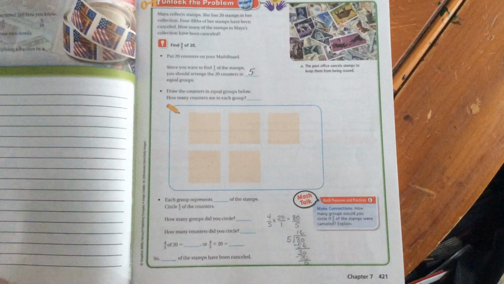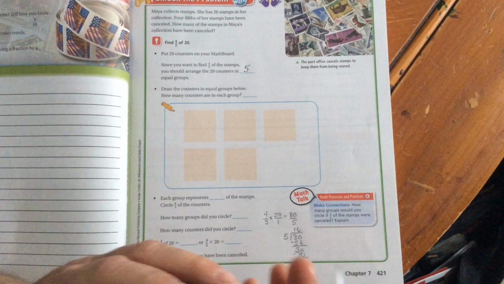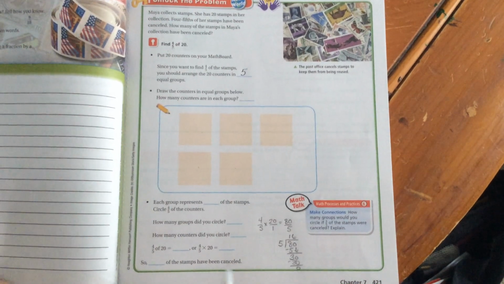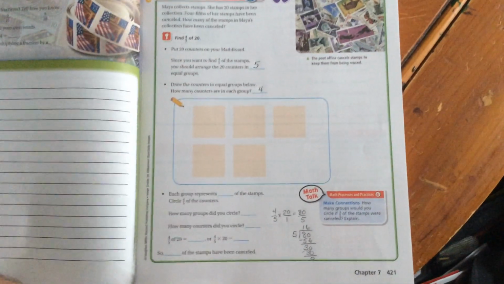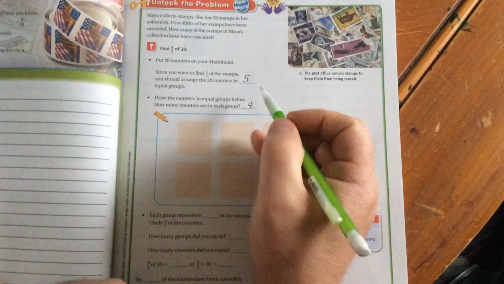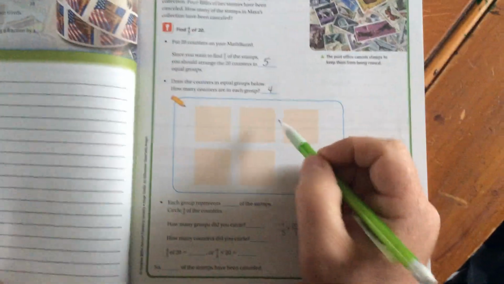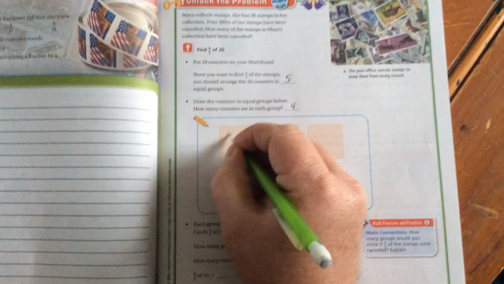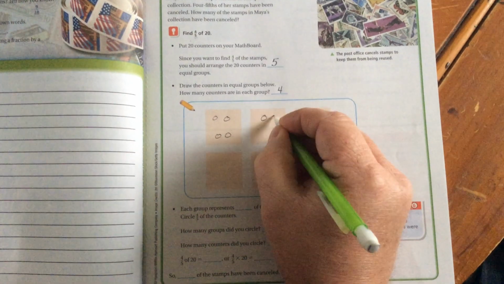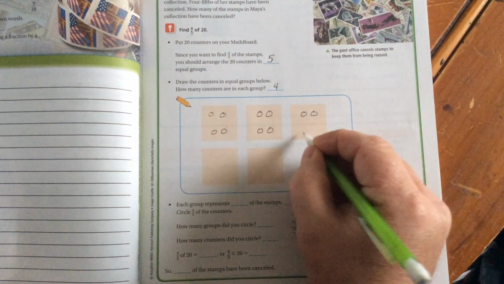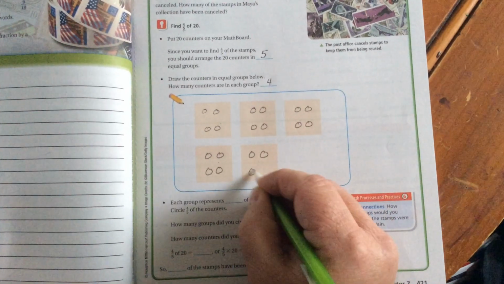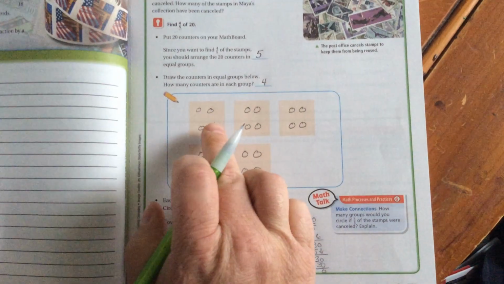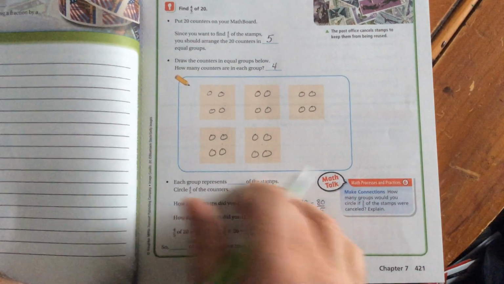Okay, so 5 groups. Now, if we have 5 groups and there's 20 total, that tells us that there should be 4 stamps in each group. Okay, because 5 times 4 gives us our 20. Or if we have 20 and we divide it by 5, we get 4 in each group. So we're going to draw 4 in each group. Okay, so there's 1, 2, 3, 4, 5 times 4 is 20.